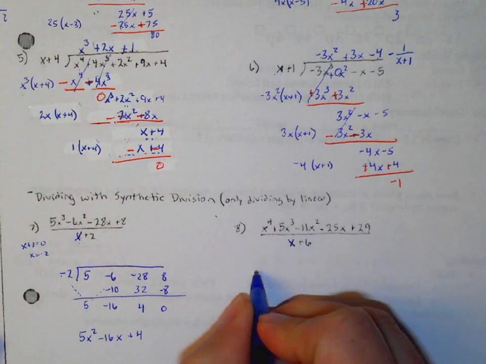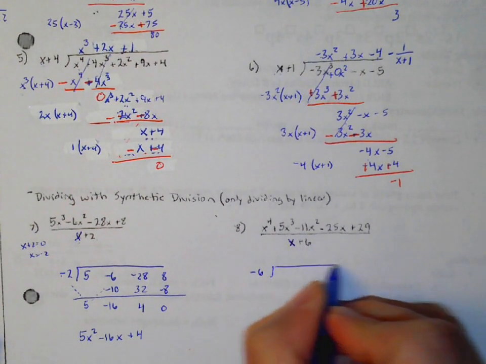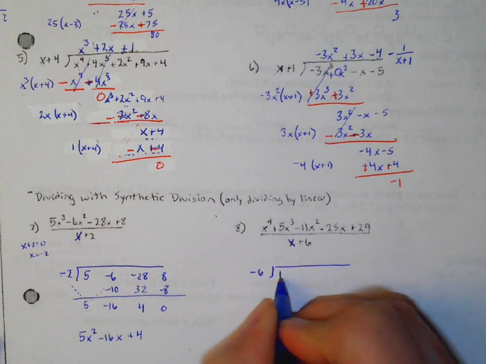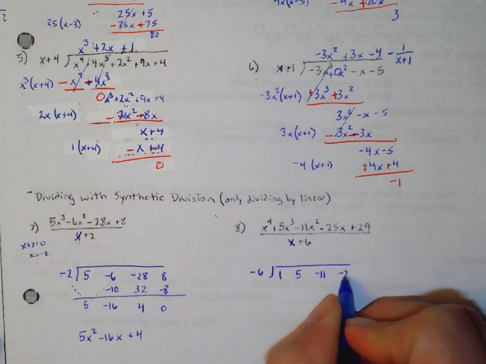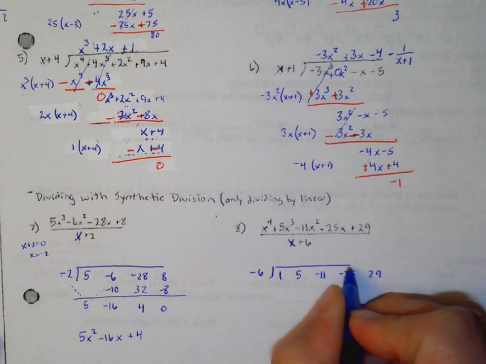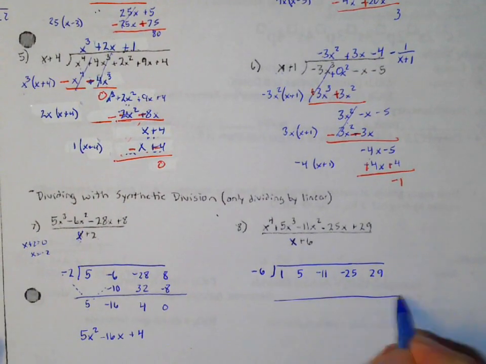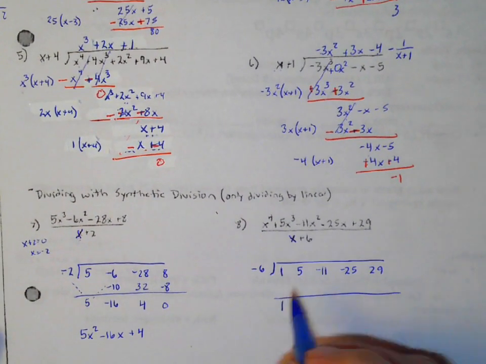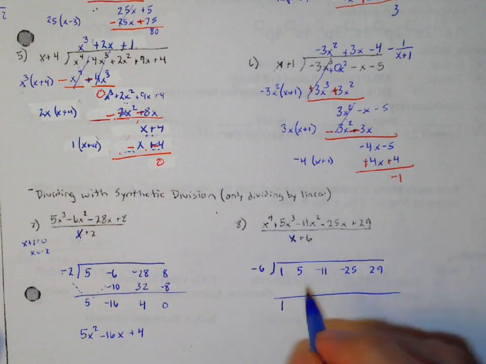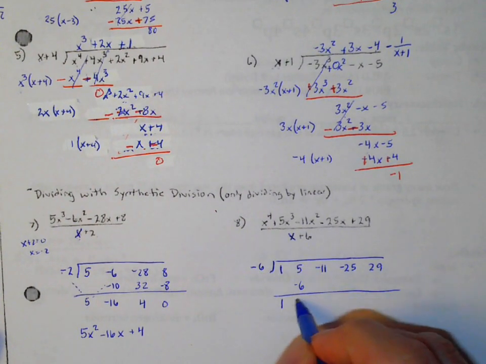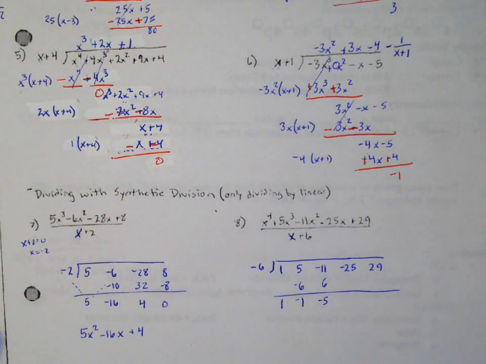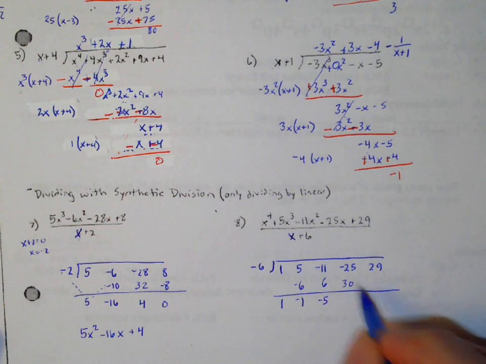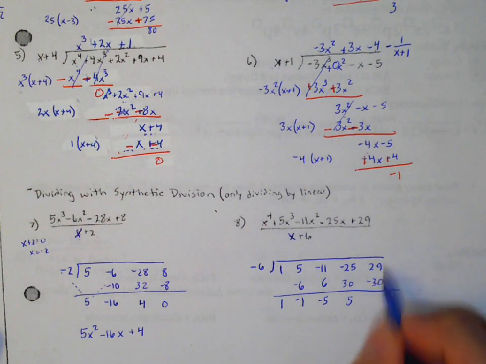Okay, so what goes out front? A negative 6. Okay, take all your coefficients. It's a 1x to the fourth, 5x to the third, negative 11x squared, minus 25x, plus 29. Okay, first one we always bring down, then we multiply and put it there and add. Okay, so that times that's negative 6, add together. That times that is 6, add together. That times that is 30, add together. That times that is negative 30, add together.